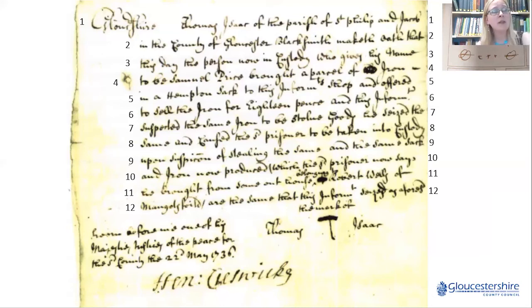So this is sworn before me, one of His Majesty's Justice of the Peace, for the said county, the 22nd of May 1736. So he's very helpfully provided the full date, which is great. We don't need to try and work that out. And this man's name is Henry Cheswick, I think.